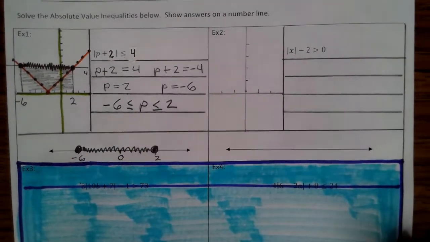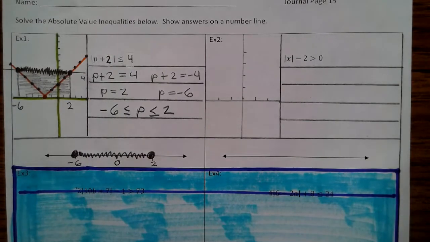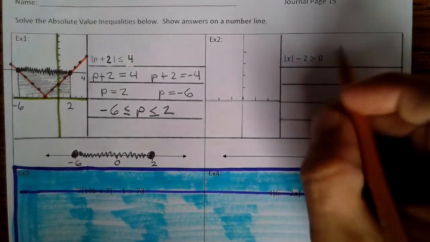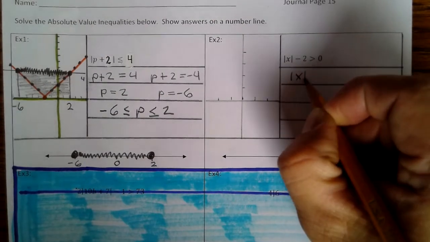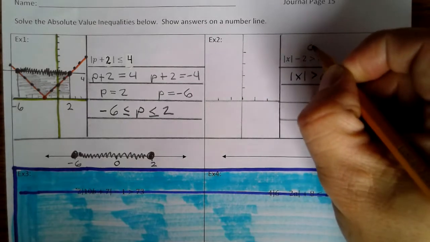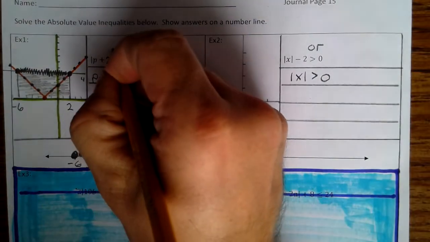All right, let's take a look at example 2. All right, now step 1, we want to isolate the absolute value. We want to add 2 to both sides. We have the absolute value of x is greater than 0. Now, when it's greater than, it's or. No, I forgot. When we know it's less than, it's and.